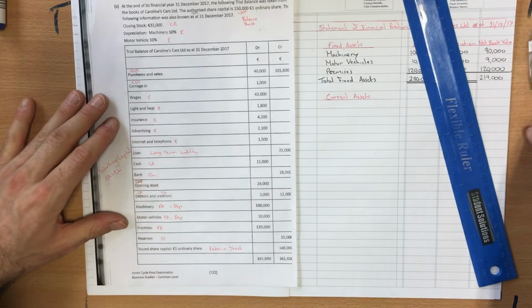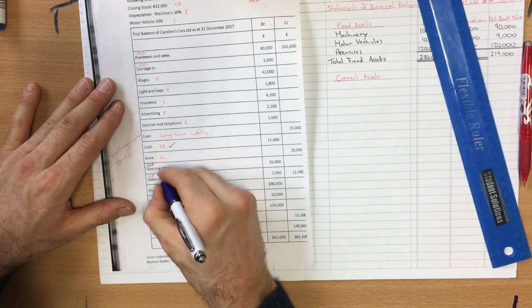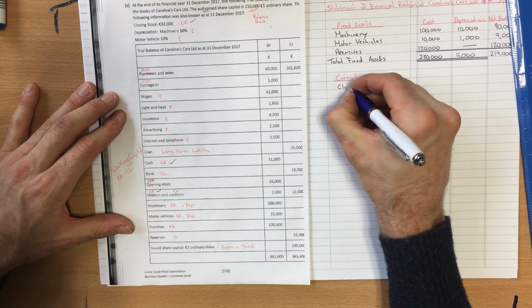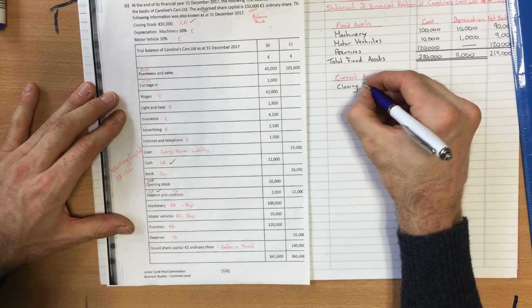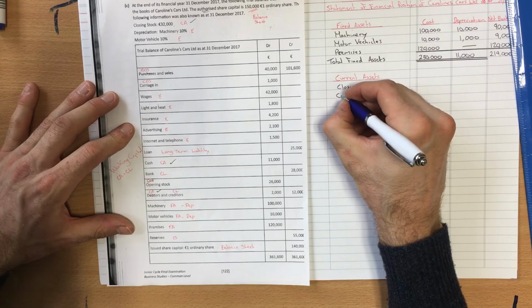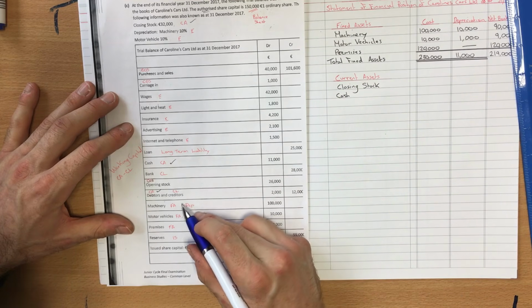So we know from our question and marking them earlier that we have 1, 2, 3 current assets. So our first one is going to be closing stock. Our second one is going to be cash. Cash is a good thing. We can access it quickly and it's an asset, a good current asset.